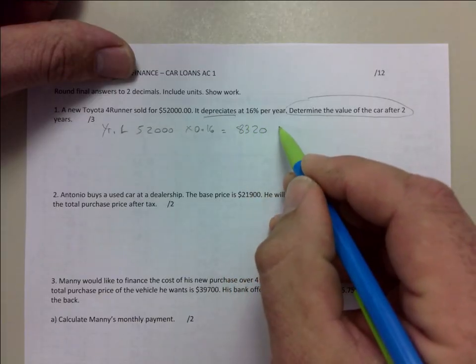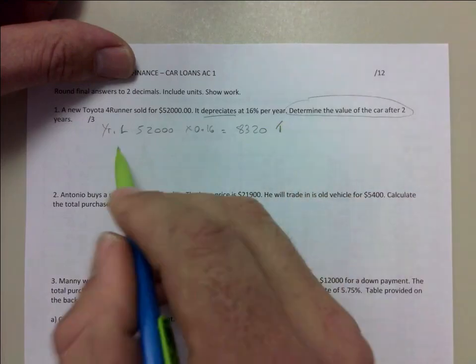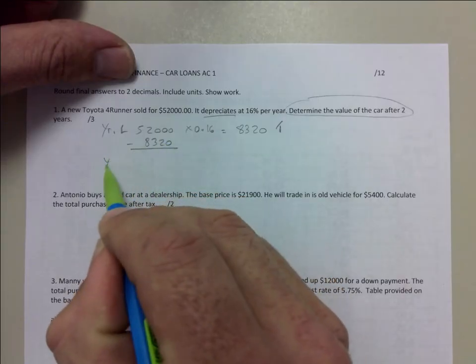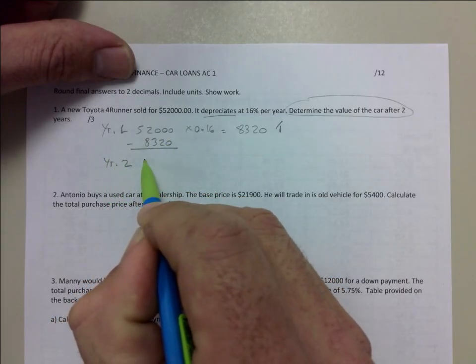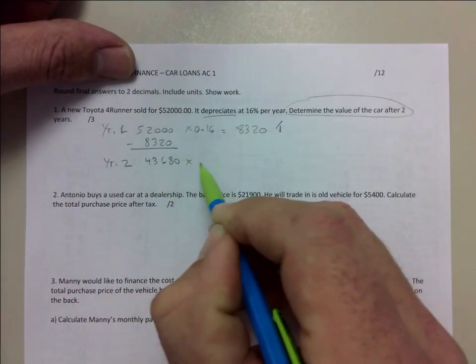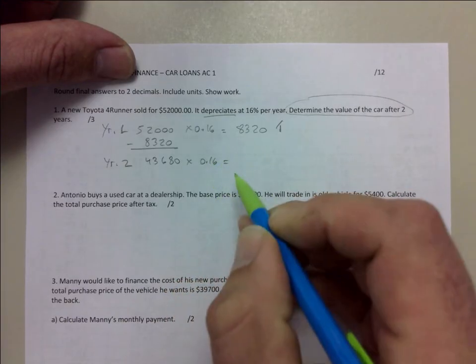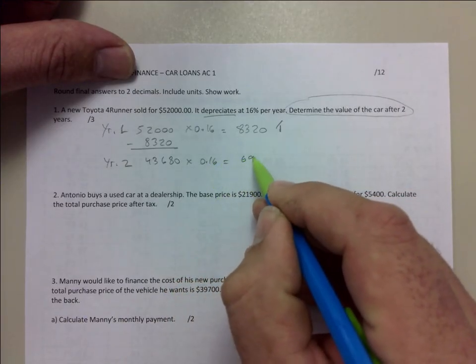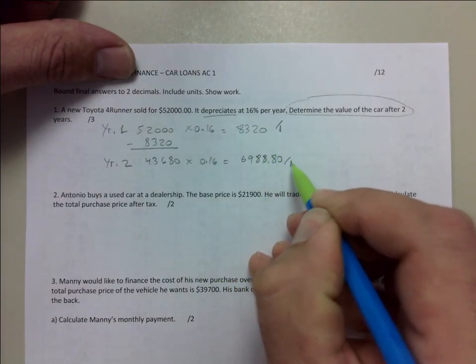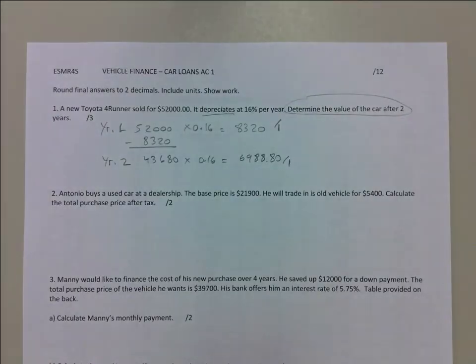8320. I'll give you 1 mark today for that, for the 8320 showing up there. Take that away. So for year 2, you have 43,680. We repeat the process, and you get 69,8880. You'll get a mark for that too, that you've calculated.